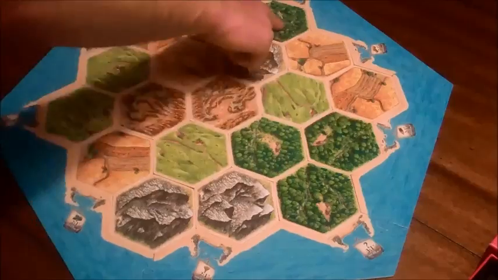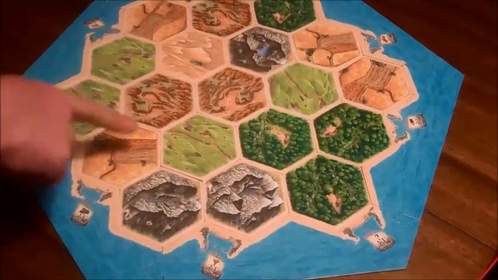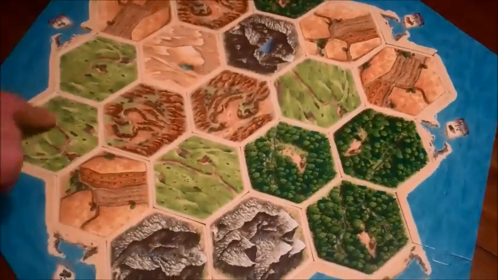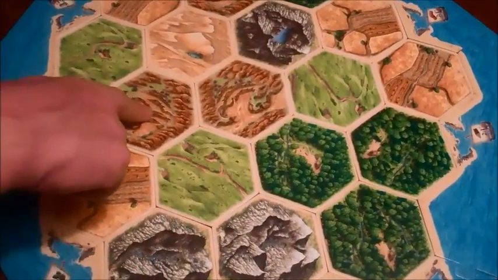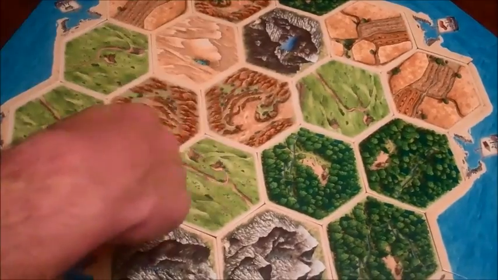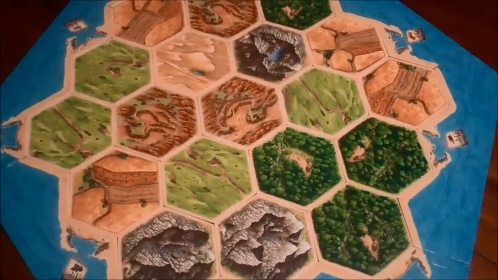These pieces here are the lumber. This represents wheat, these yellow ones. The light green are the sheep. You have the gray, which represents ore, and then these kind of reddish foothills, those are the brick. So those represent the different resources you can get in the game.